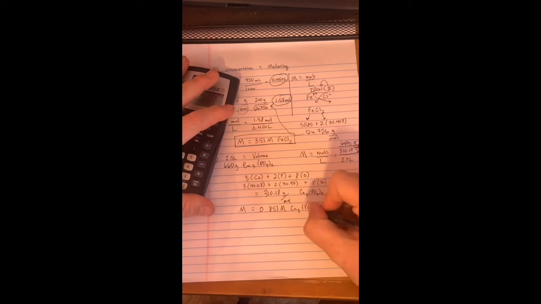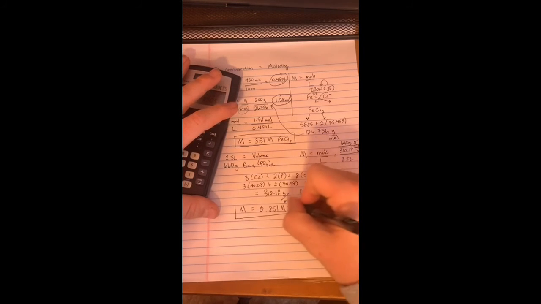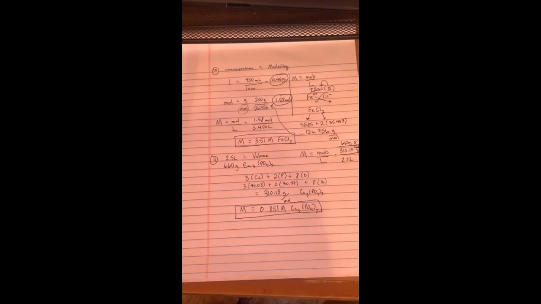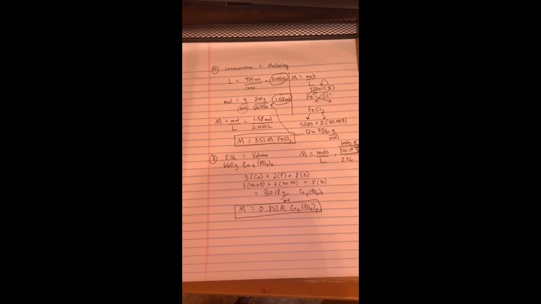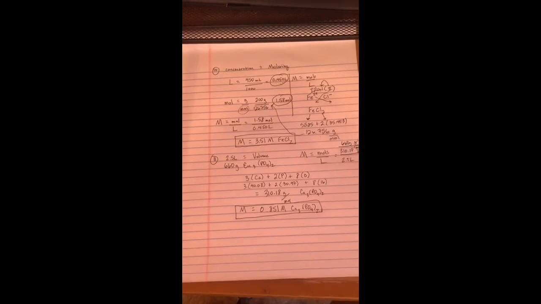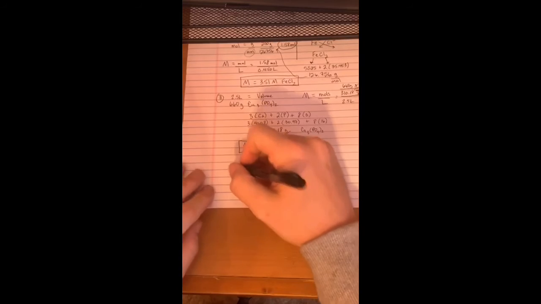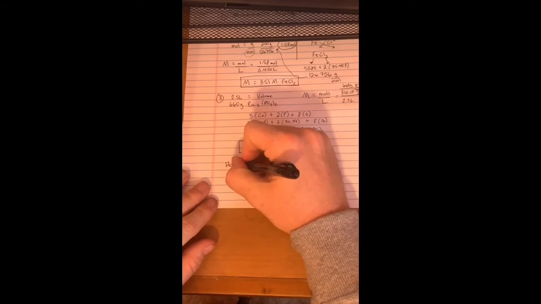calcium phosphate. Now, let me talk a little bit about what we would do with this particular set of information and what this would look like in an actual lab, okay? So how we'd actually use this information is, let's say we wanted to actually make a solution, okay? How do you make a solution?